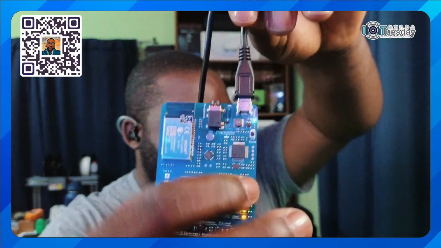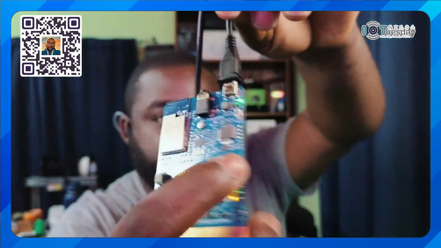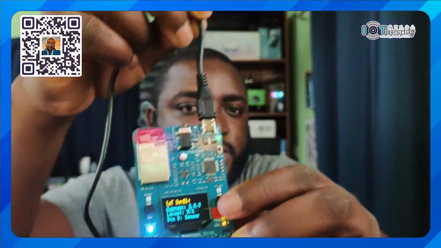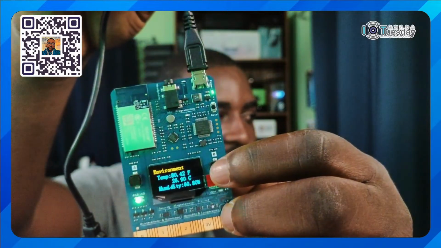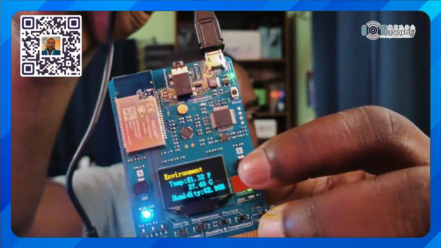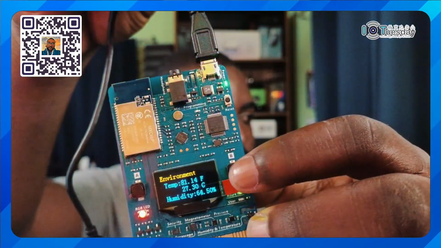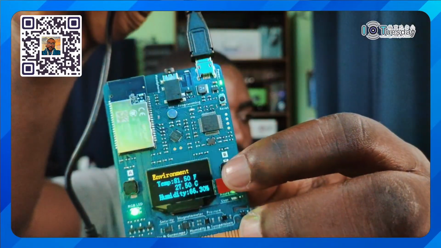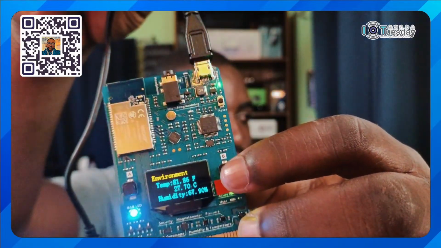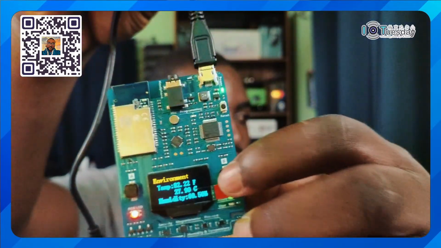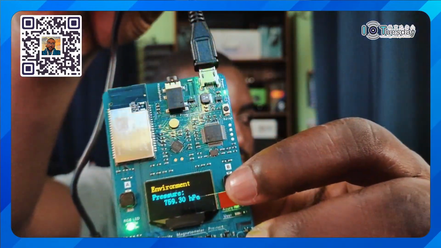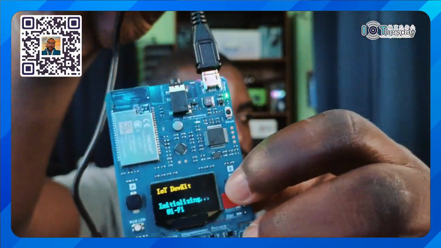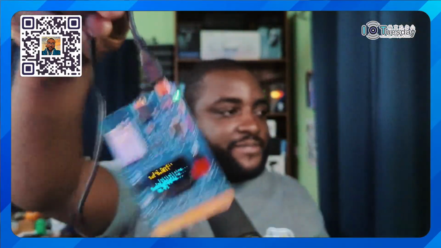If I keep pressing button B, you can see that now it's showing me the temperature as 81.14 in Fahrenheit, and then 27.5. Humidity is about 67. The pressure is about 7, and so pretty much.